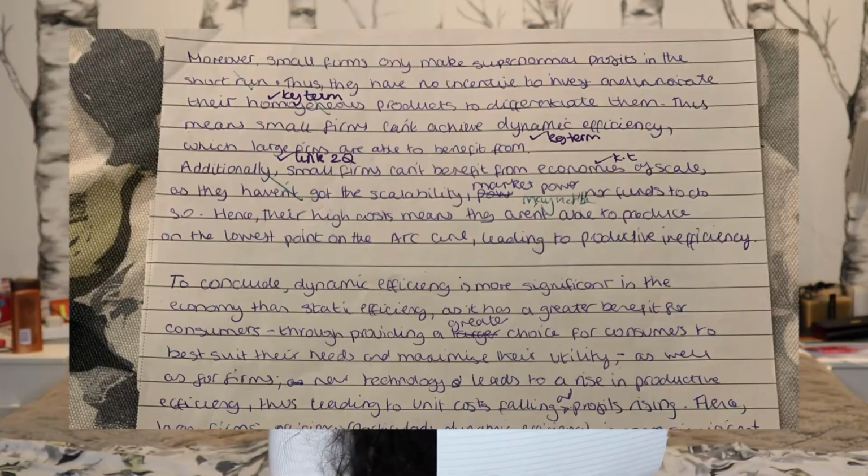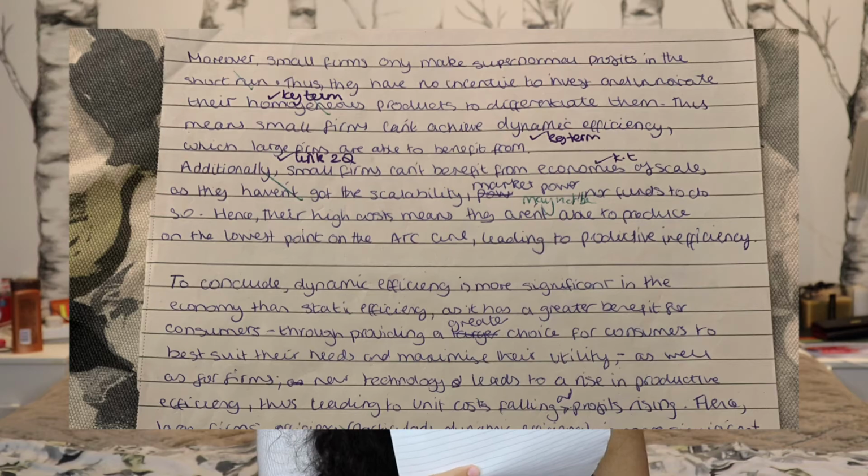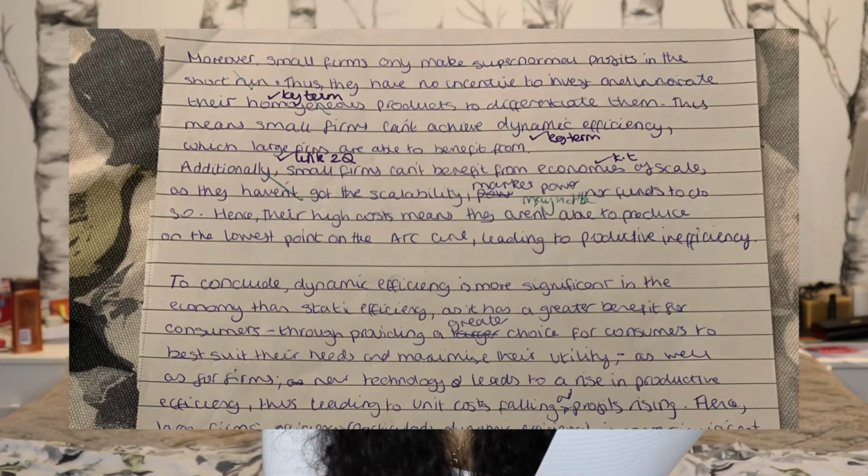I'm going to put it on the screen now, but to save time, I'm just going to analyse the last page and then we're going to discuss it. Moreover, small firms only make supernormal profits in the short run, thus they've got no incentive to invest and innovate their homogeneous products to differentiate them. Key term, homogeneous products, and then I've got another key term, dynamic efficiency, and then a link to the question, which large firms are able to benefit from. And then I've talked about economies of scale, key term. Hence, their high costs mean they aren't able to produce on the lowest point of the ATC curve, leading to productive inefficiency. And then I've got a very bog standard conclusion.